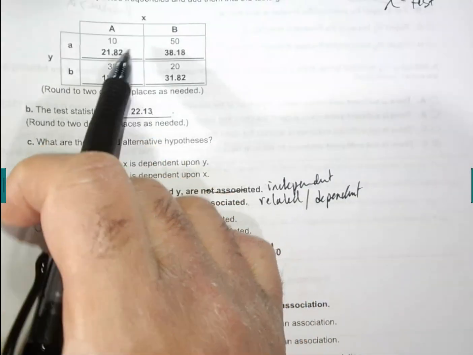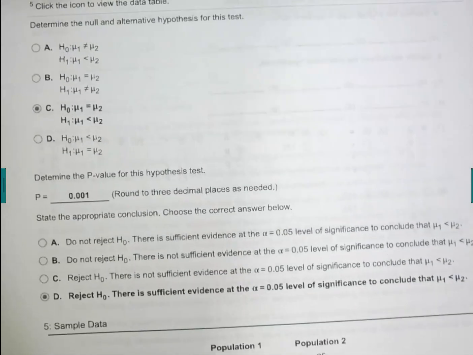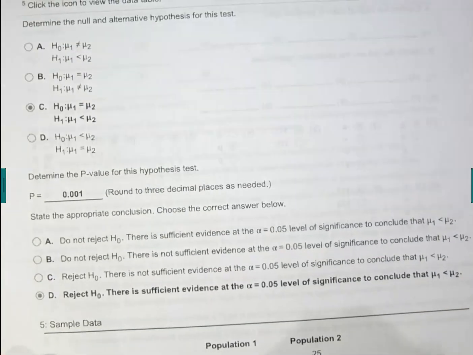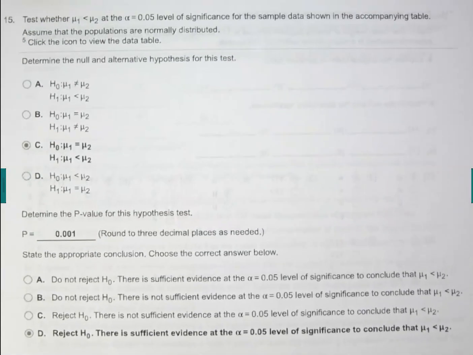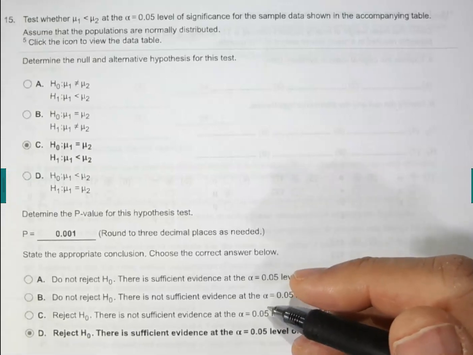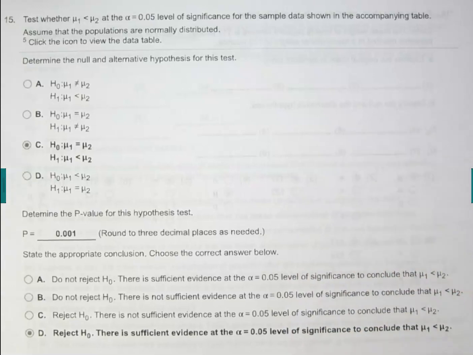Next question. 15. Test whether mu1 is less than mu2 at the 0.05 level of significance for the sample data shown in the accompanying table. Assume that the populations are normally distributed.